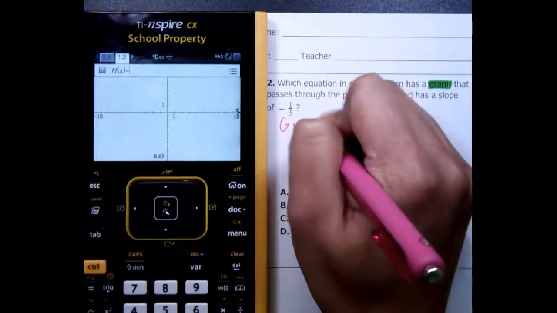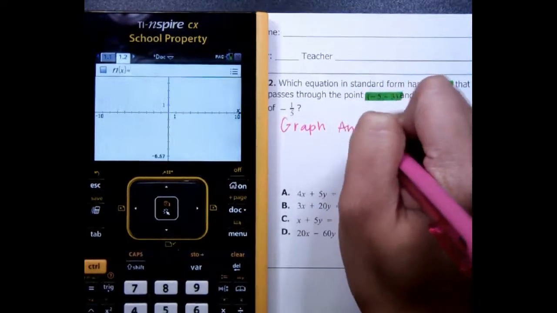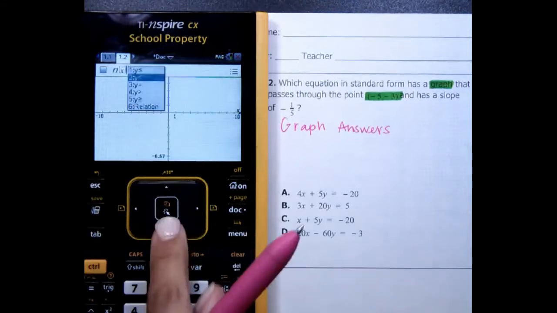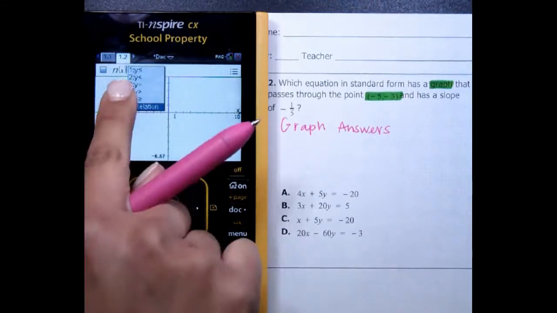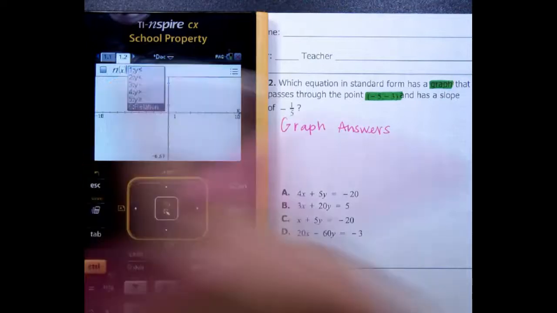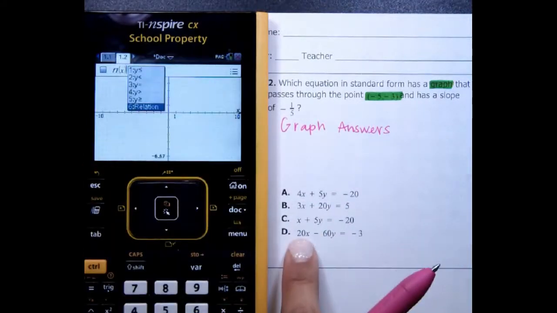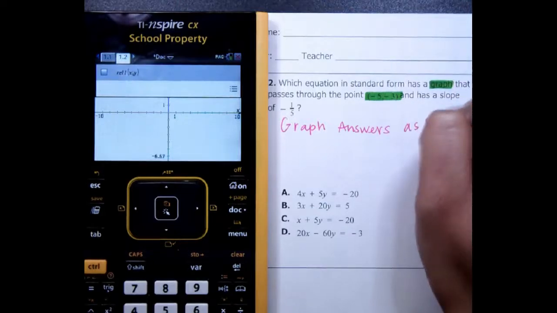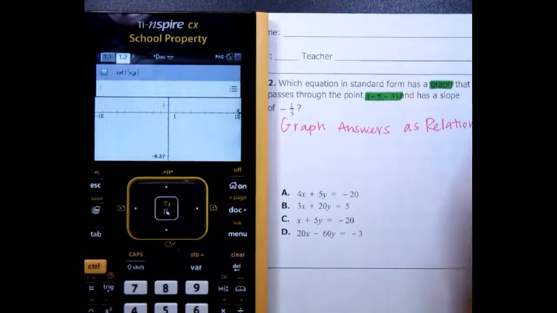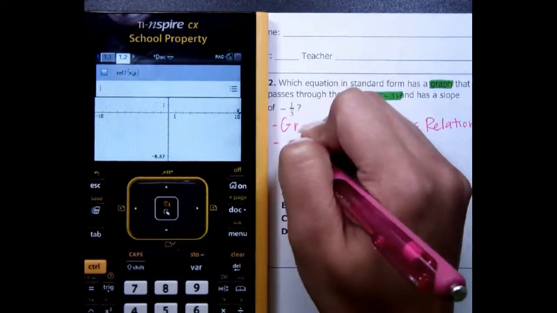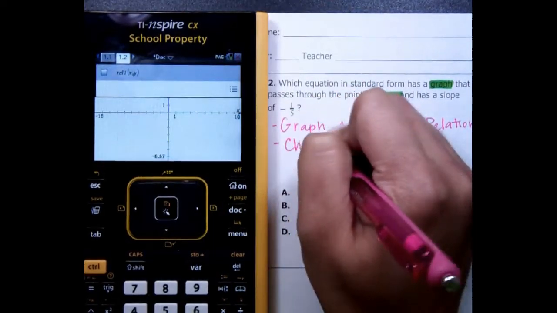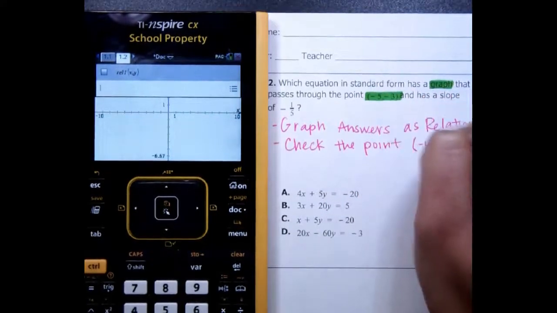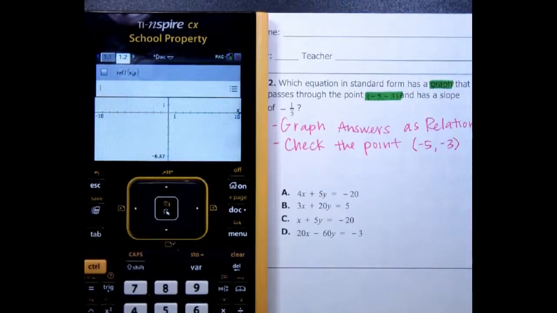So graph. These have to be graphed as a relation because the calculator says y equals or f of x equals, and none of these start with f of x equals or y equals. So we have to graph the answers as relation, and we have to check the point -5, -3.